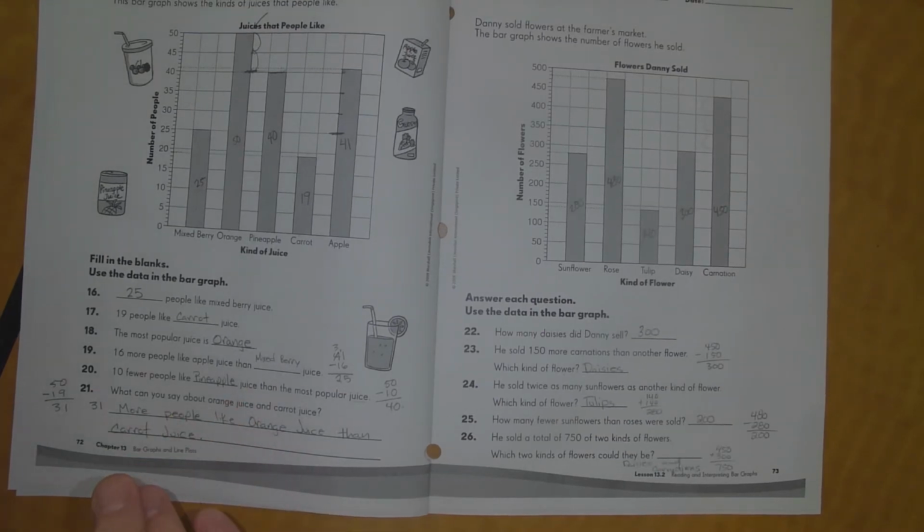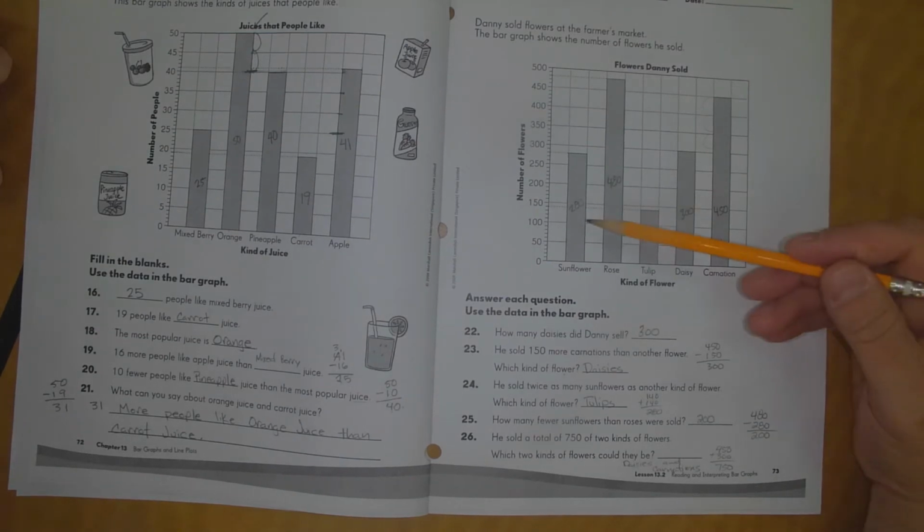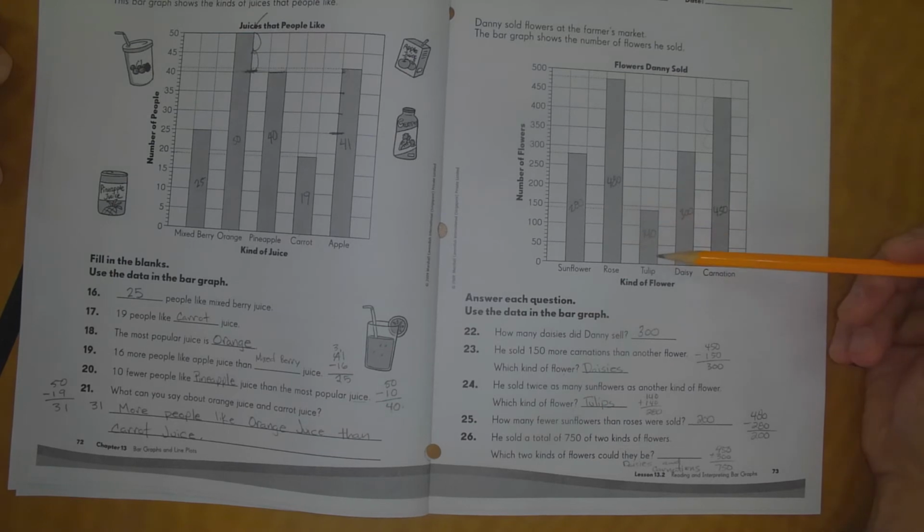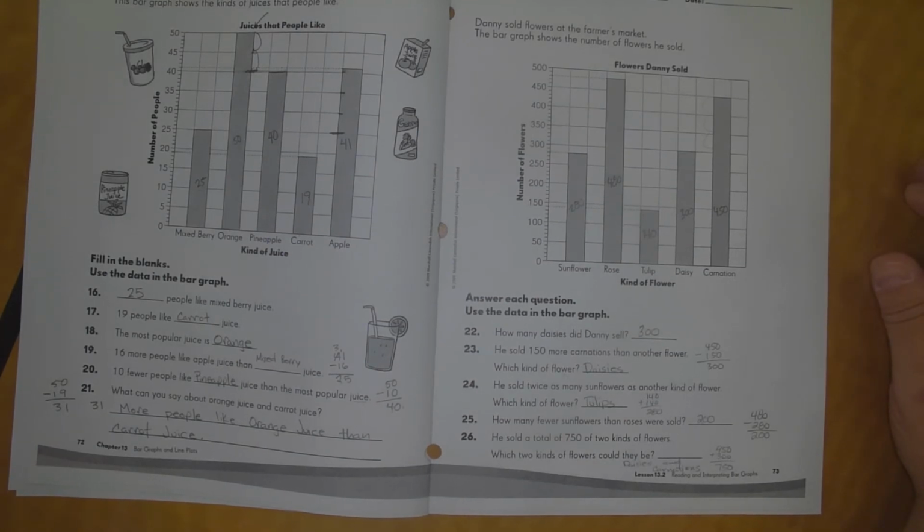Okay, it gets a little hard to read here, so I'm going to just go through my numbers first. Sunflowers, he sold 280. Roses, he sold 480. Tulips, he sold 140. Daisies, he sold 300. And carnations, he sold 450. So those are the numbers you're working with, and that's important because if you get those numbers wrong, your math is going to be wrong. So I'll zoom into the bottom and you can check your work.